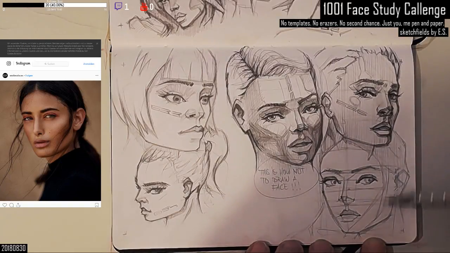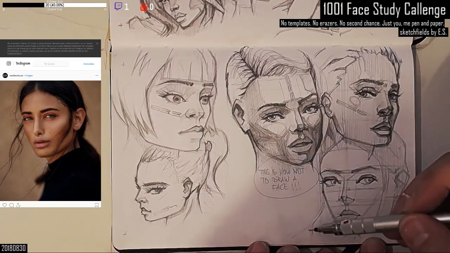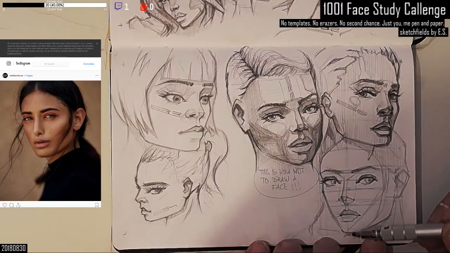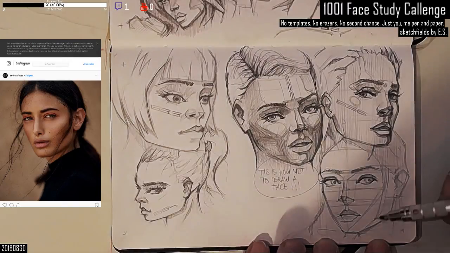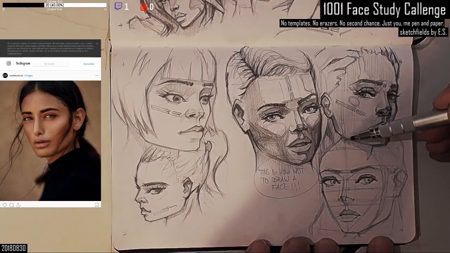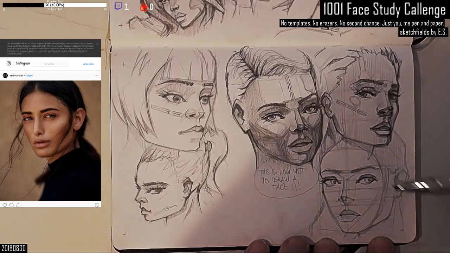Now shapes of the people will overlap, but it doesn't matter. This is a sketchbook, and the sketchbook doesn't have to be really perfect.